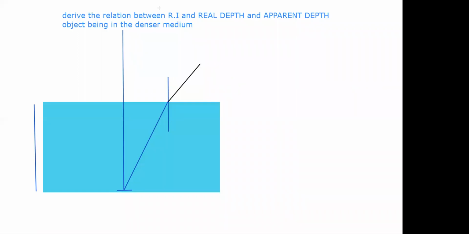Fine. I take the angle of incidence. This is angle of incidence. इसको R लिख लीजिए. इसको भी. Okay. Now we produce this refracted ray backward. I'm taking a different color.